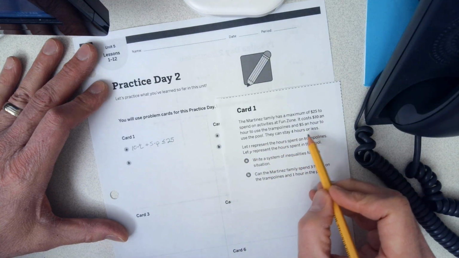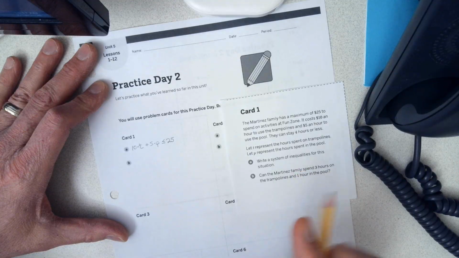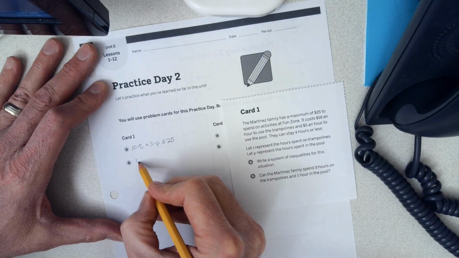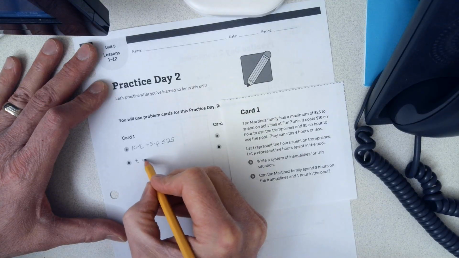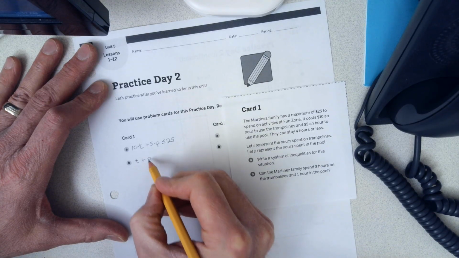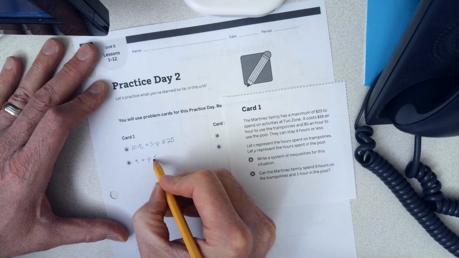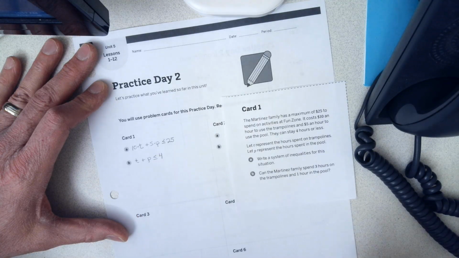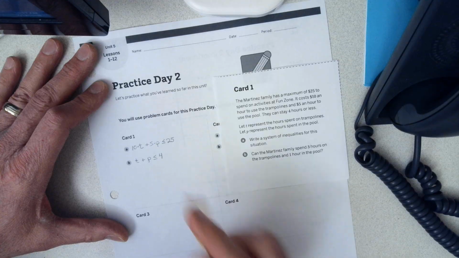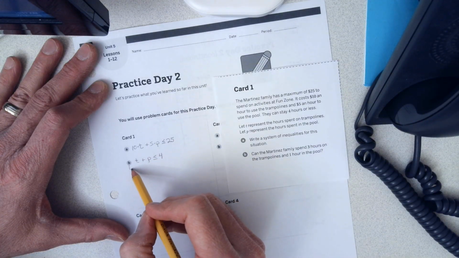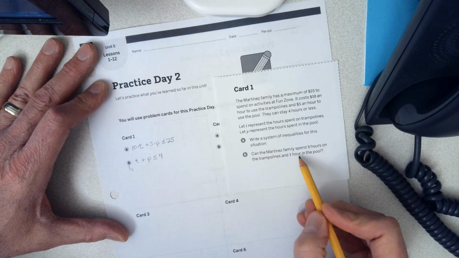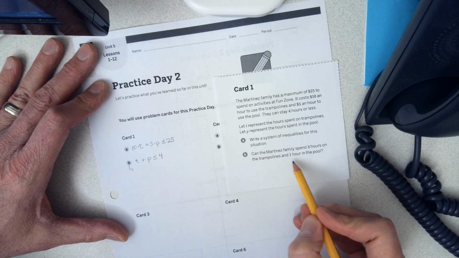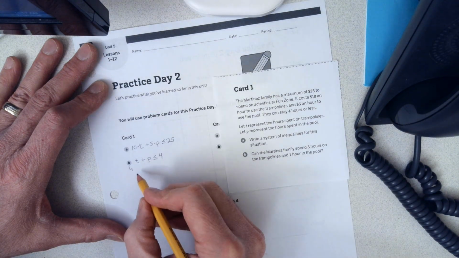And our time one is they can stay for 4 hours or less. So T is hours spent on the trampoline. So the hours they spend on the trampoline plus the hours they spend in the pool has to be less than or equal to 4 hours. And the final part of the question, B down here, where our system is those two: Can the Martinez family spend 3 hours on the trampoline and 1 in the pool?